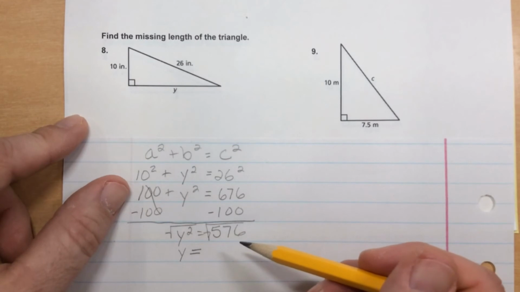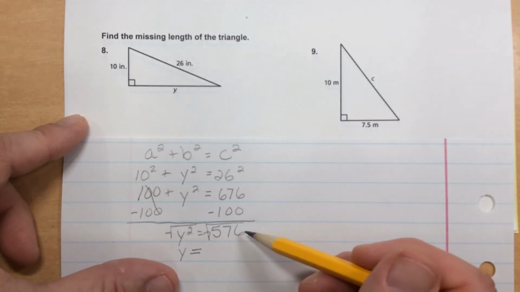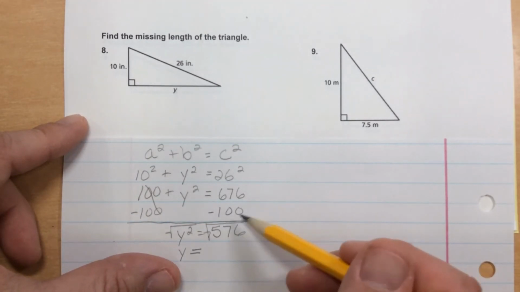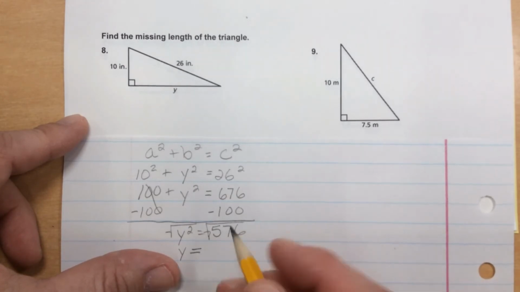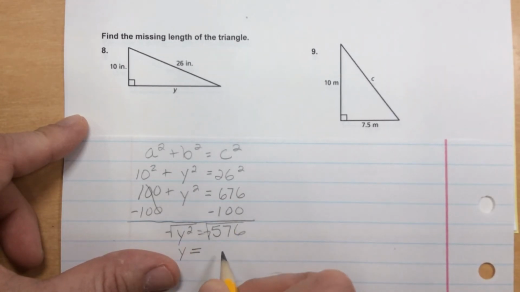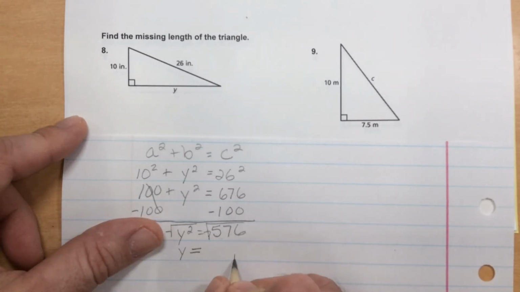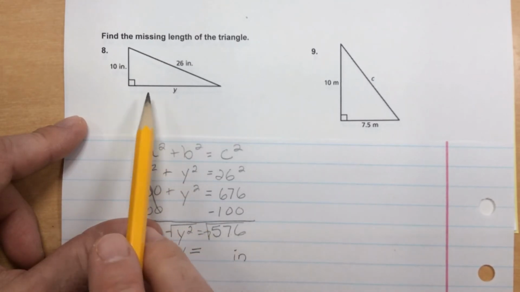you get a number there. I'm not going to tell you what it is, but I will tell you it is a whole number. Okay, so it's not going to be a fraction or anything, not a decimal. It's just a whole number. Something times itself is 576 because 576 is a perfect square. So when you have that, it's that many inches is that side right there.